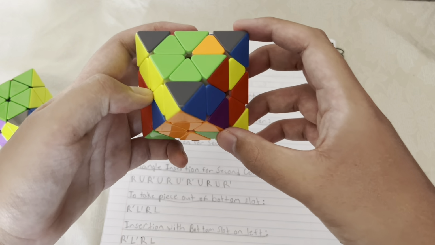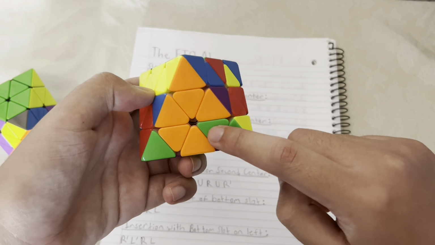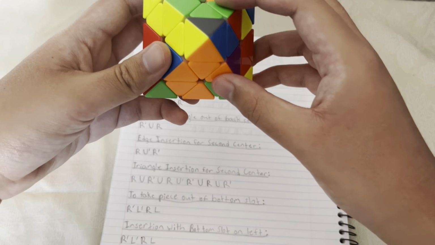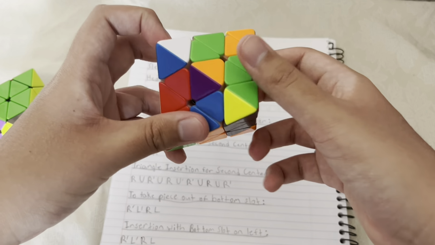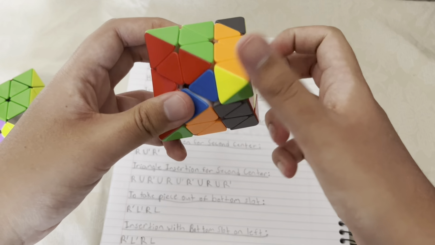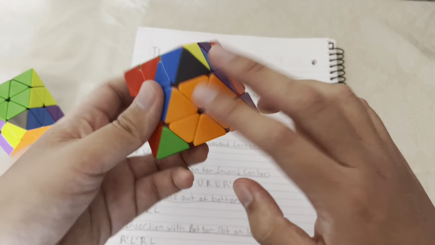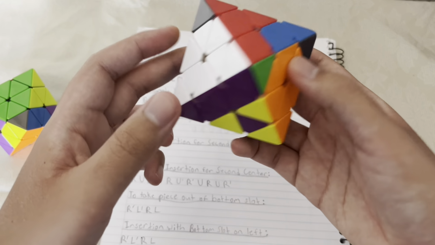Now we're going to do the same thing for this triangle, and make sure that this triangle is not orange. Orange triangle is over here. Same alg. You do R U R prime U R U prime R prime U R U R prime. So now orange center should be solved, and green center should be solved. So yeah, and everything else is fine.